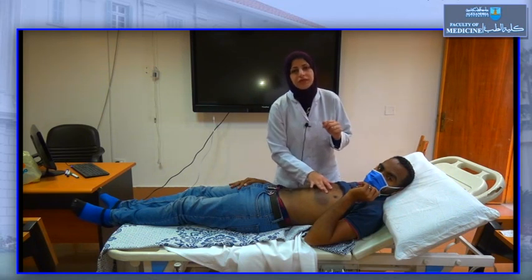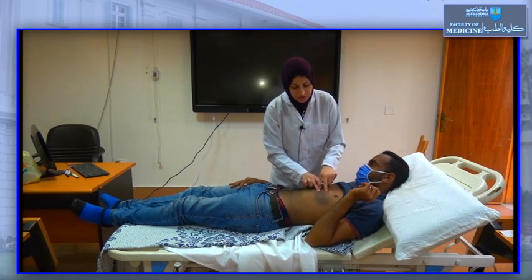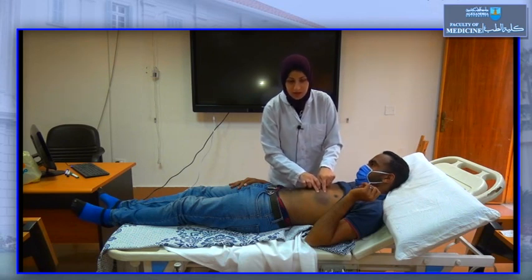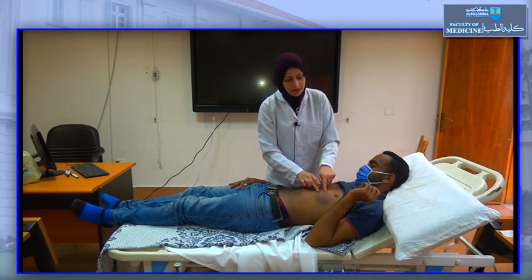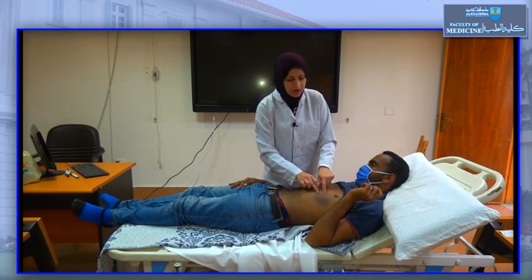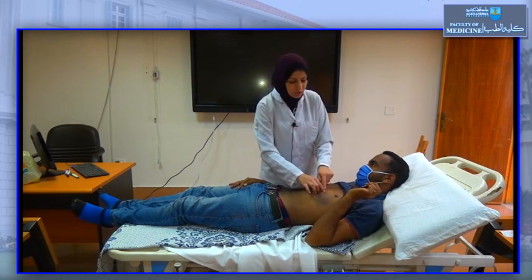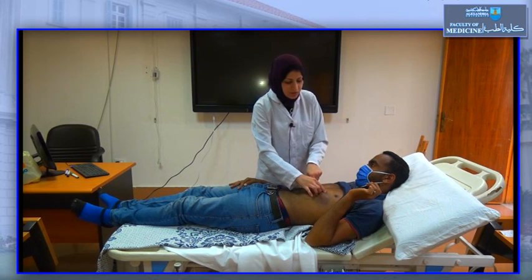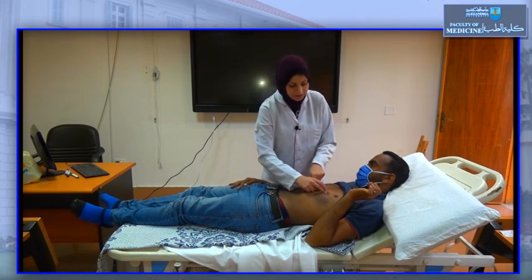What about the fourth intercostal space? Here, the fourth and fifth intercostal spaces in the cardiac examination are called the bare area of the heart. It is very important. The bare area is in the fourth and fifth intercostal space between the sternum and the parasternal line.